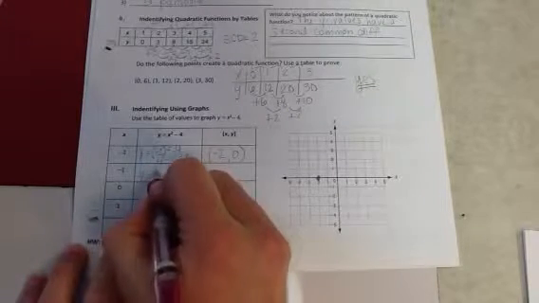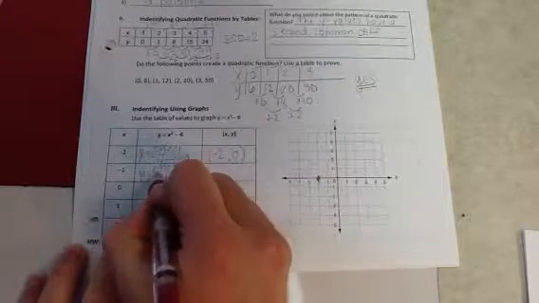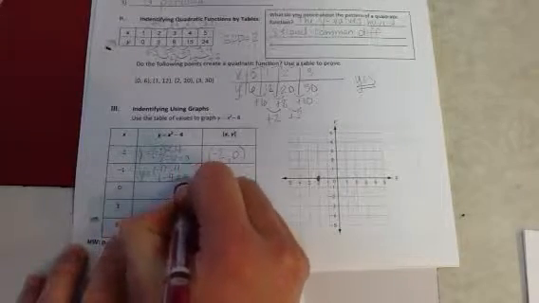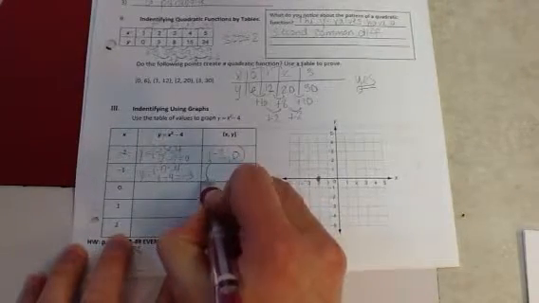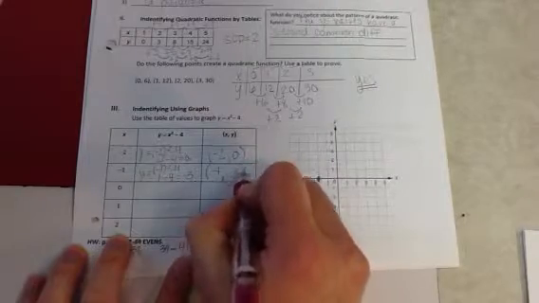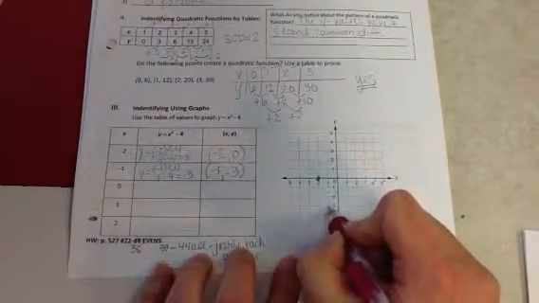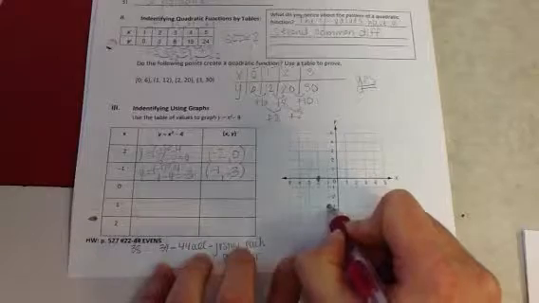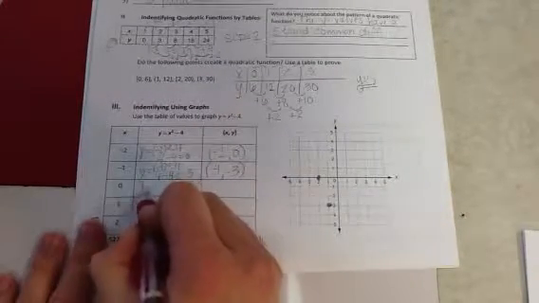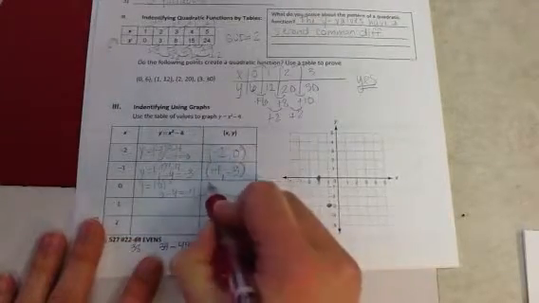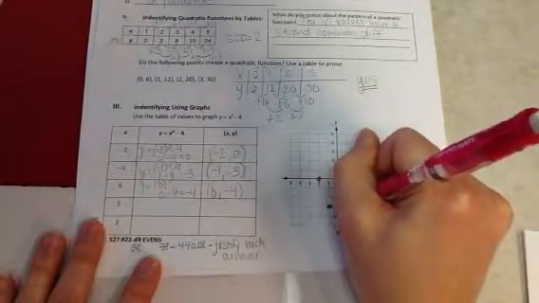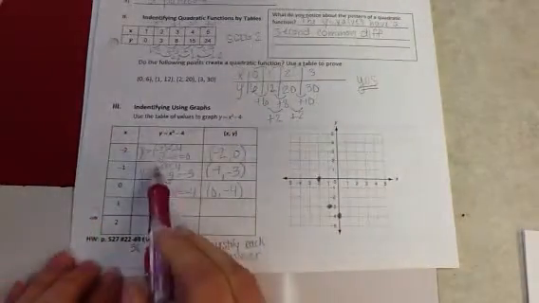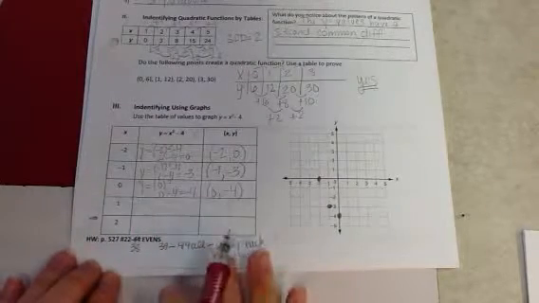All right, let's plug in negative 1. So I have y equals (negative 1) squared minus 4. Negative 1 times negative 1 is 1. Minus 4 is negative 3. So I have the point here, negative 1, negative 3. And also plot that. Now 0. So y equals 0 squared is 0 minus 4 is negative 4. So I have 0, negative 4. So that's my y-intercept. So notice that's that last term there, my y-intercept.